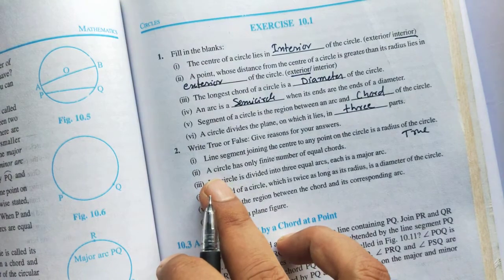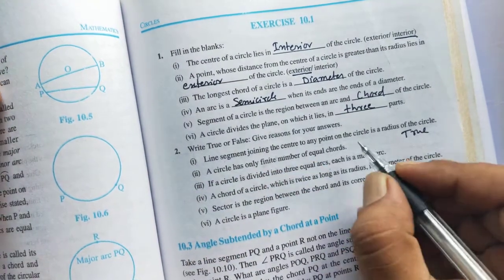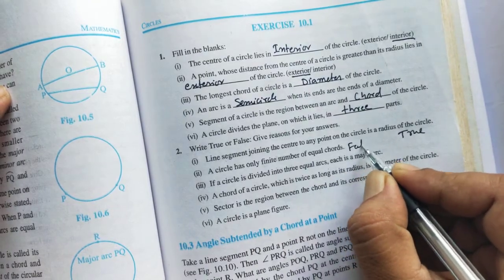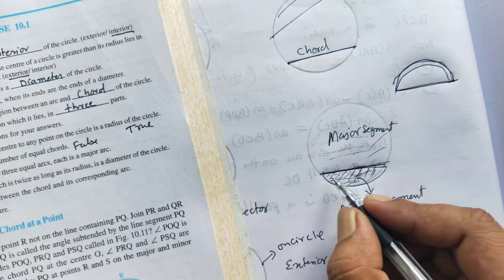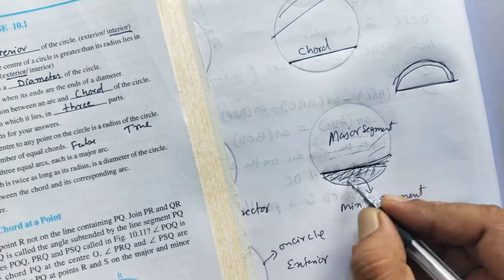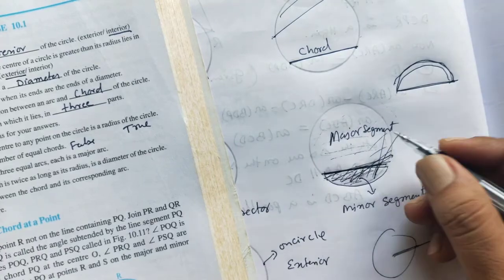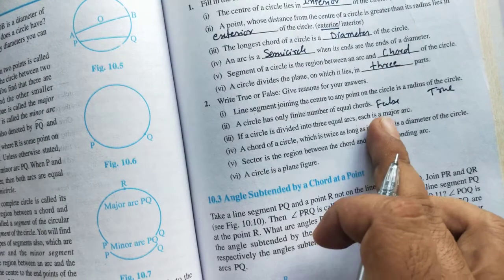A circle has only finite number of equal chords. False. We can make infinitely many chords of the same length in the circle. If this is 5 centimeters, we can make another 5 centimeter chord like that. We can make infinite chords of 5 centimeters. So it's false. We can make as many as we want.